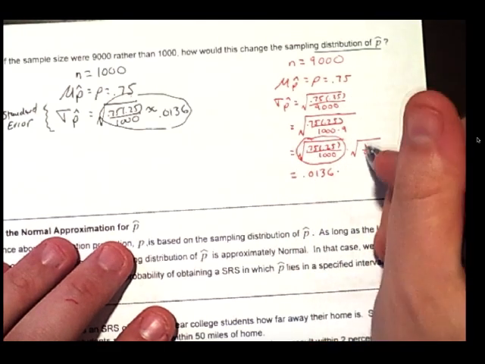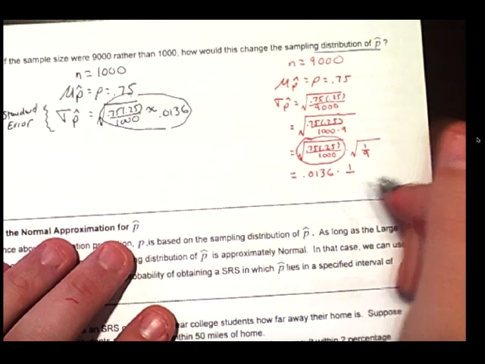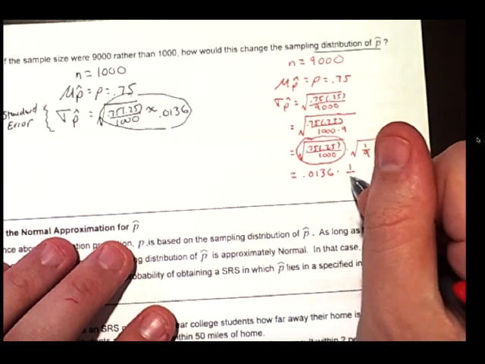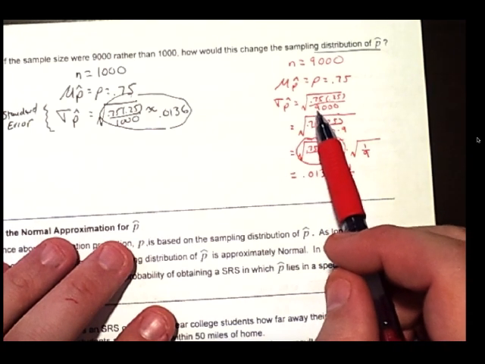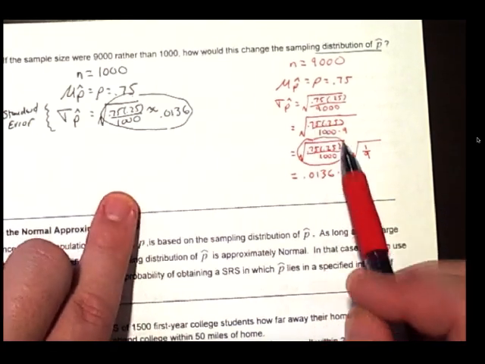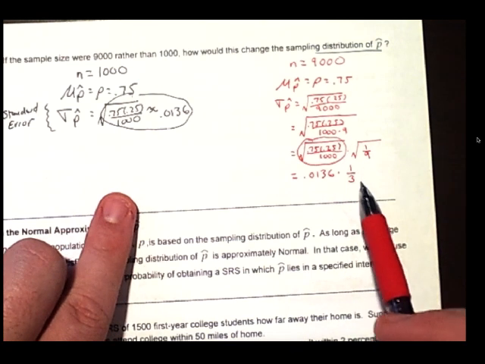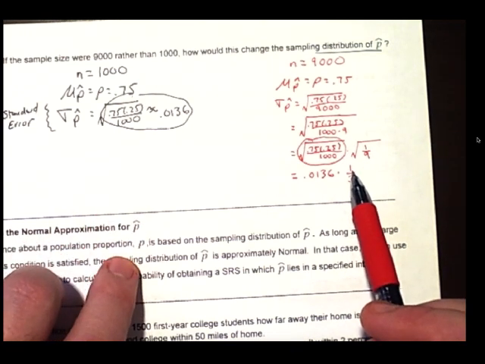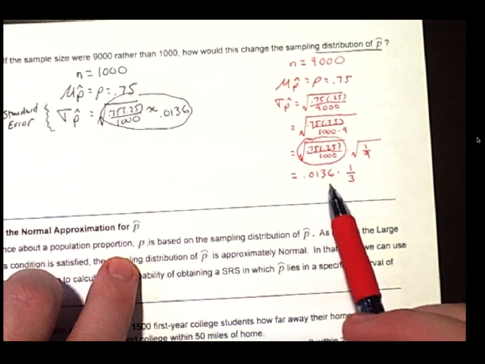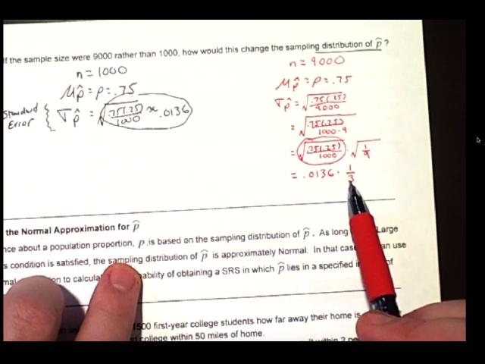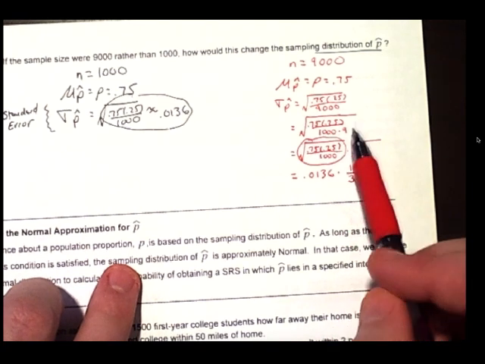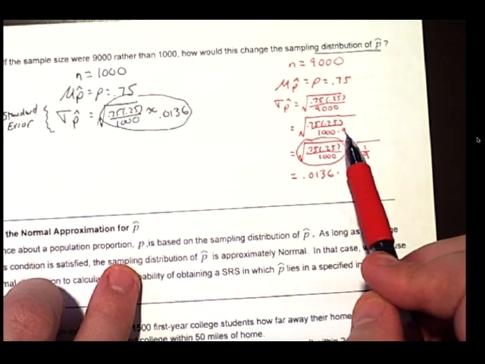However, what's the square root of 1? It's 1. And what's the square root of 9? It's 3. So if we increase our sample size by a factor of 9, you're actually decreasing the standard error by a factor of 3. Why? Because the 9 is underneath a square root, and the square root of 9 is 3.